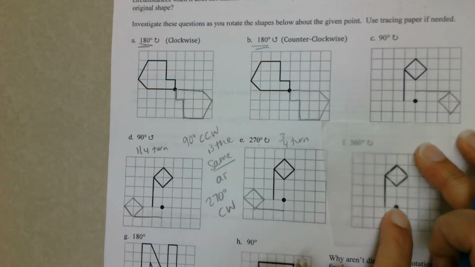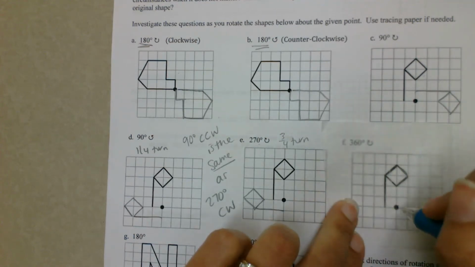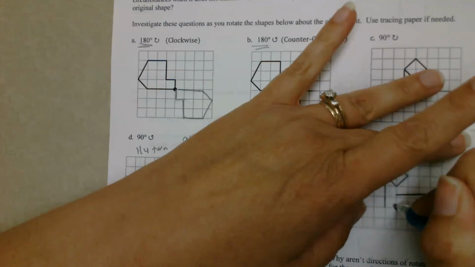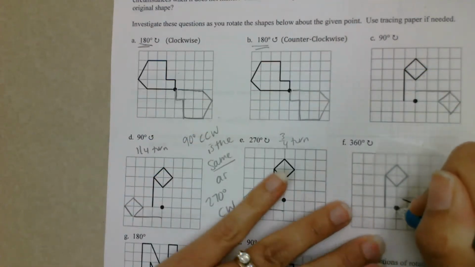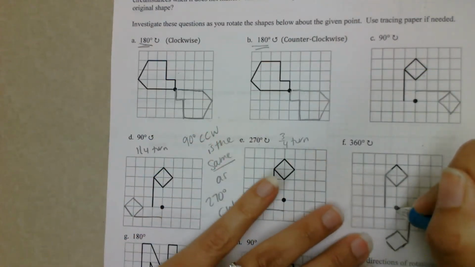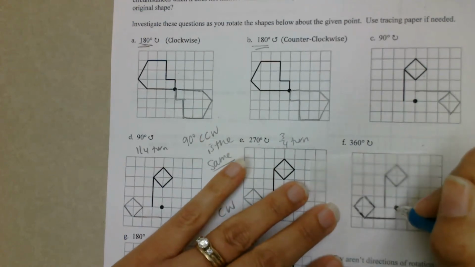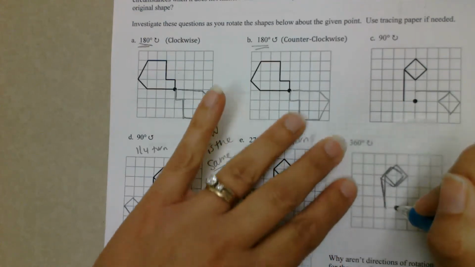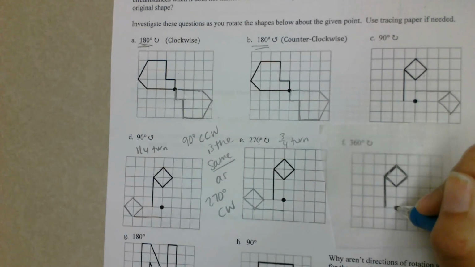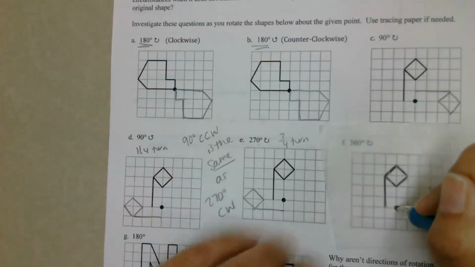360 degrees is a circle. So if I take this and rotate it 90, 180, 270, 360, isn't it back to the same thing? Because it's a full circle, right?